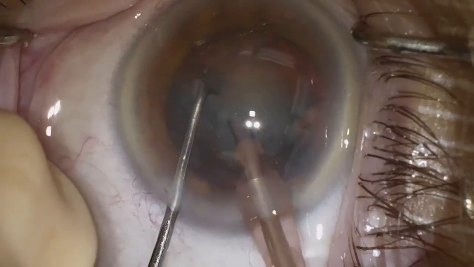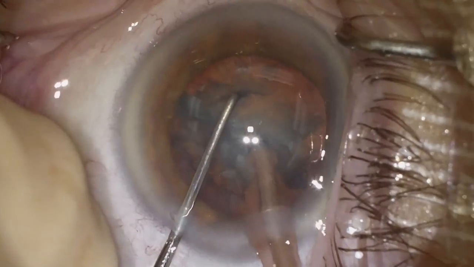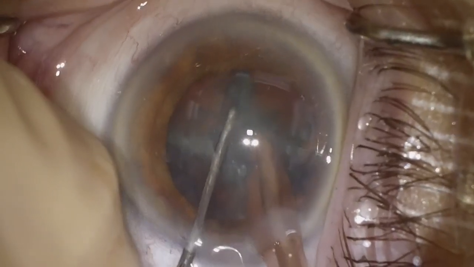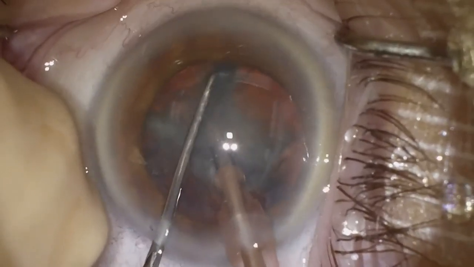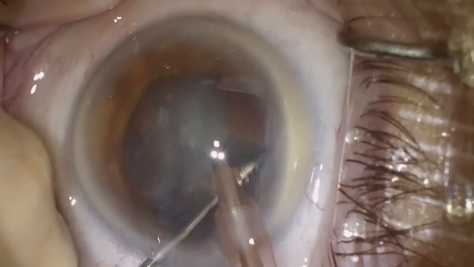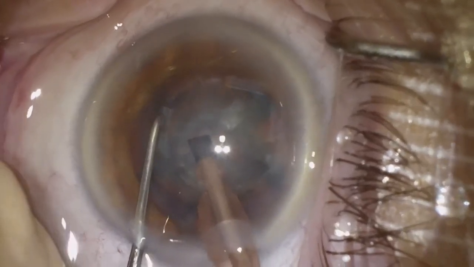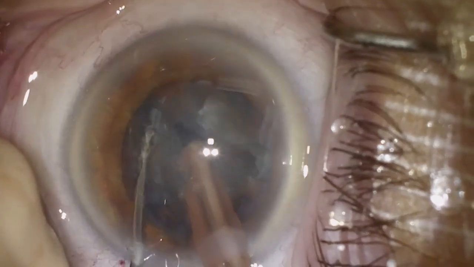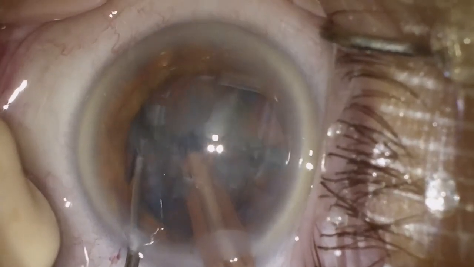So we've got a decent crack here, good rotation. We've rotated, we have one heminucleus, and we're going to split this heminucleus into two quadrants, using a Nagahara chopper to do a horizontal chop maneuver. And then we rotate, good rotation here, and then we have one heminucleus left, which we'll also attempt to crack into two. Very nice. We've got a good chop there. And now we have four quadrants.